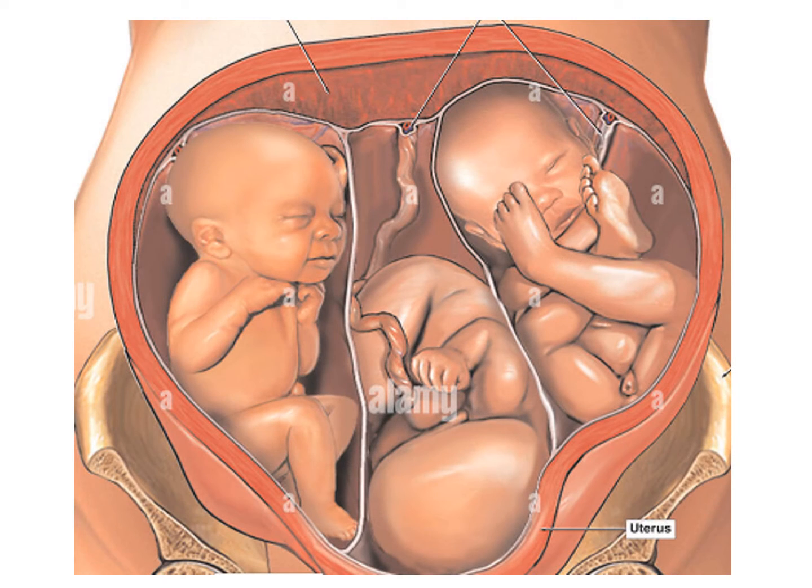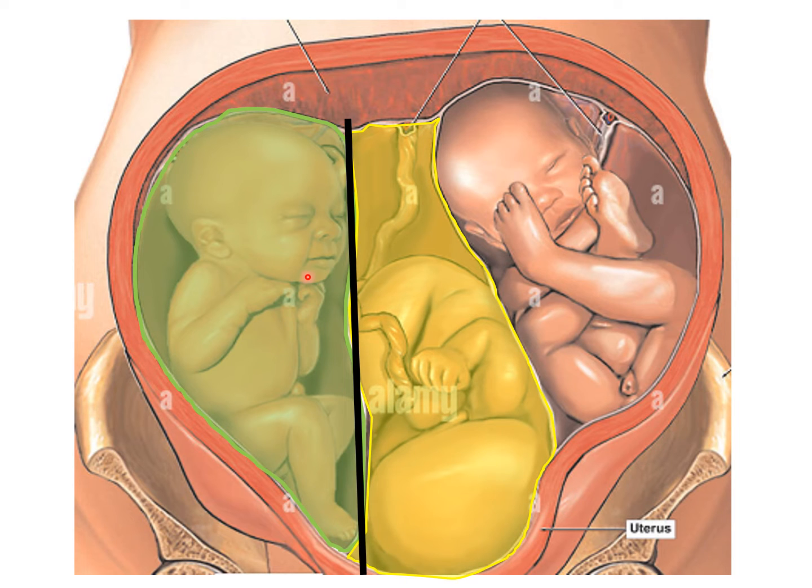Now, indeed, the most challenging aspect of scanning multiples is when we're scanning more than 2 fetuses at a time. And so in this case, this is triplets. And the challenge comes from having less room to scan and isolate each of these fetuses.